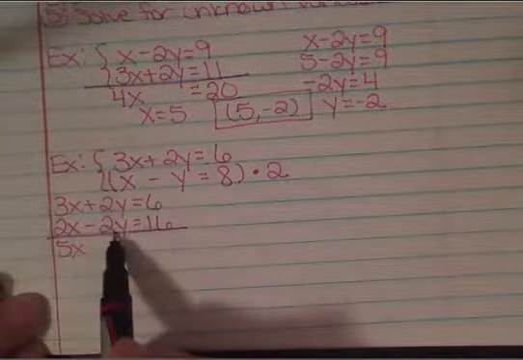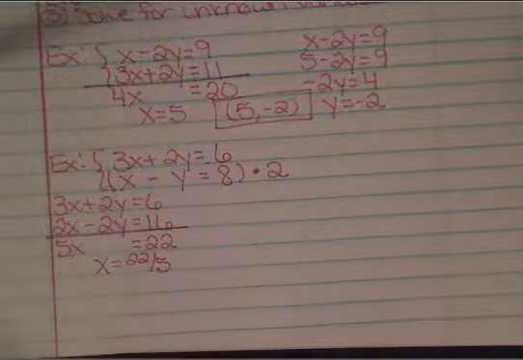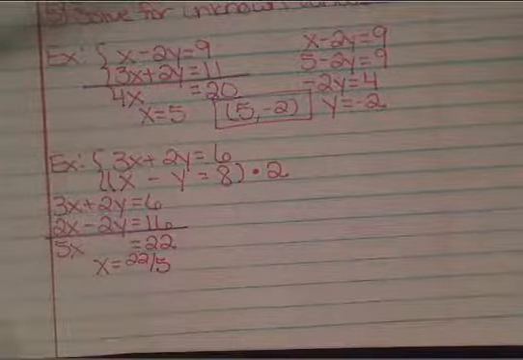So that gives me a 5x, the 2y minus the 2y are going to go away, which is why we multiplied by 2. And then 6 plus 16 will give me 22. Have to get x by itself, so that gives me x equals 22 over 5. Everybody's dreaded fractions. They don't ever go away.